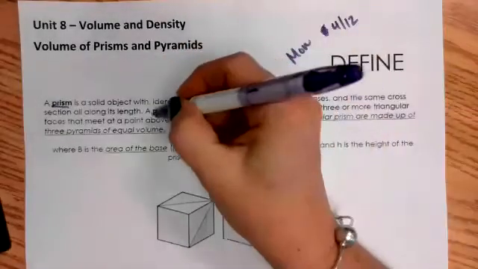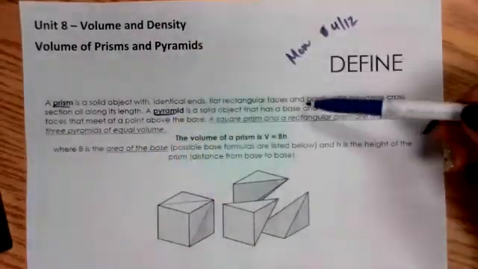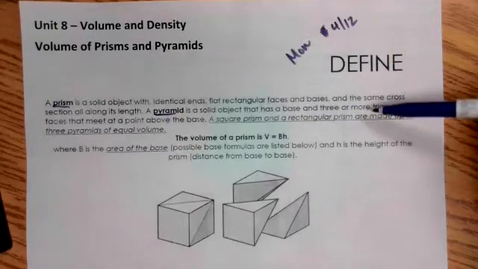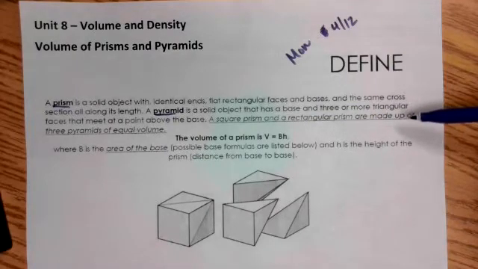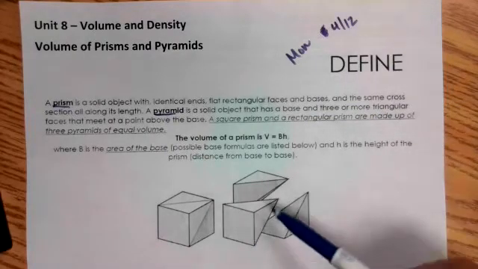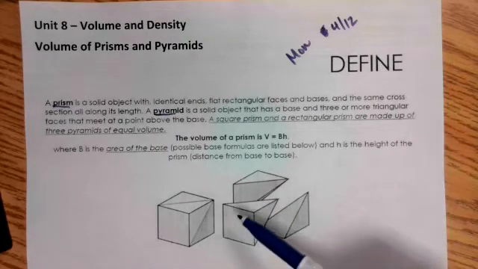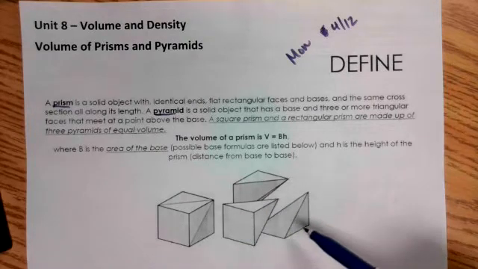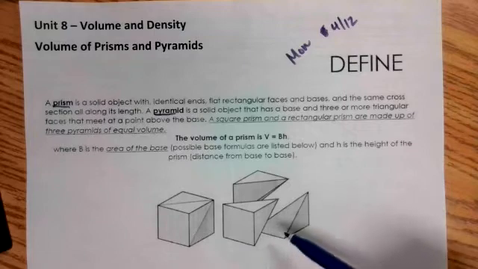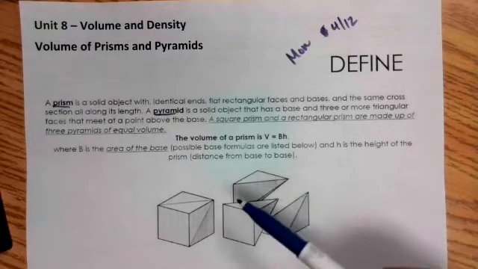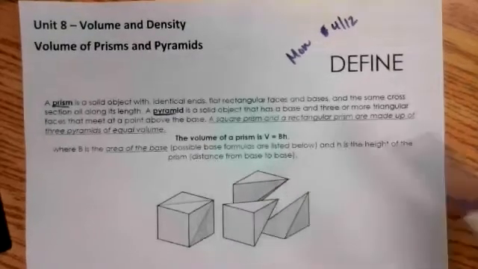Now, a pyramid is a solid object that has one base and 3 or more triangular faces that meet at a point. So here is a pyramid that's on its side. I've got my base down here and my point here. This is also a pyramid. I've got my base down here. They're meeting at this point. This one, kind of hard to tell, but I have a pyramid because it meets at a point.